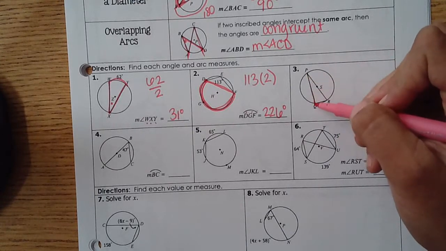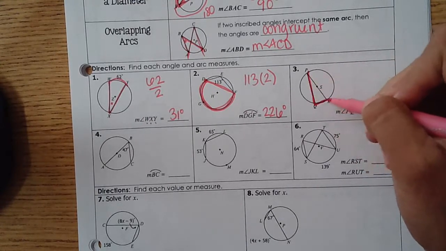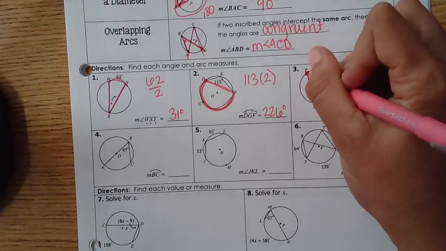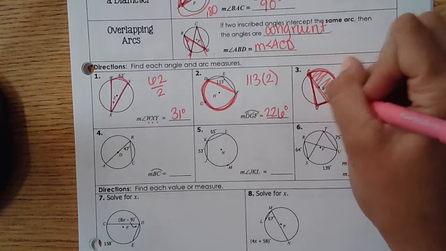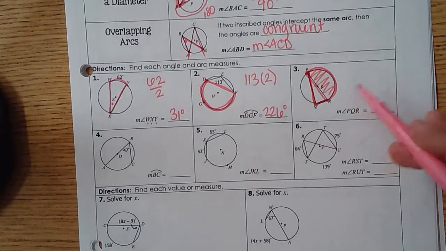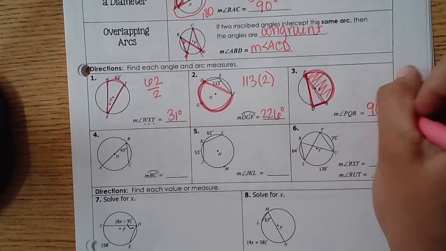PQR. It may look like you don't have any information, but the ice cream here is a half circle. It's a semicircle. So that's 180 degrees of ice cream. So the angle is going to be half of that.